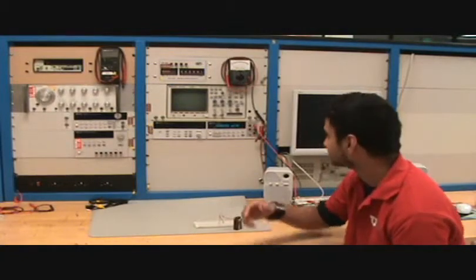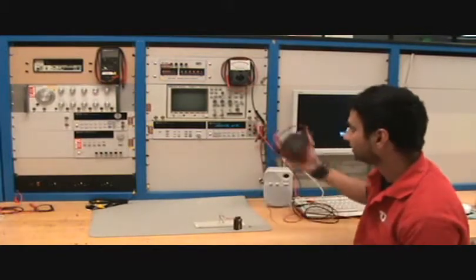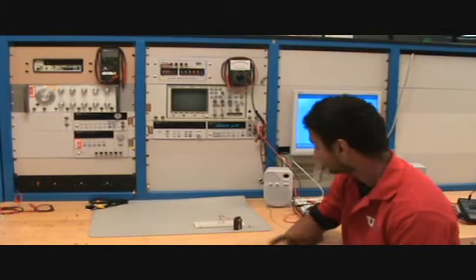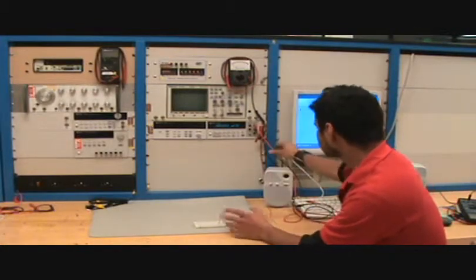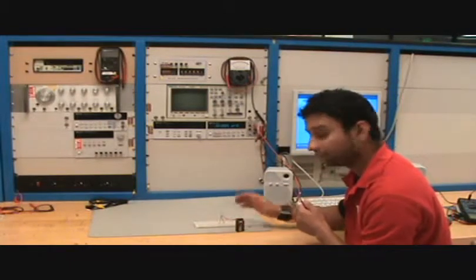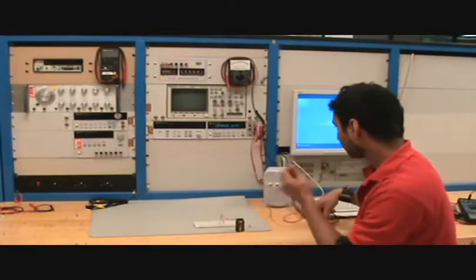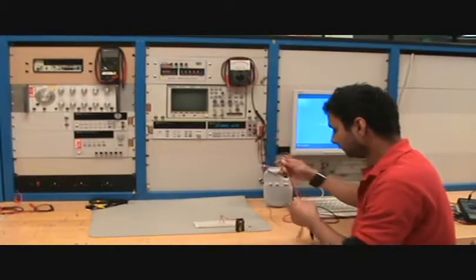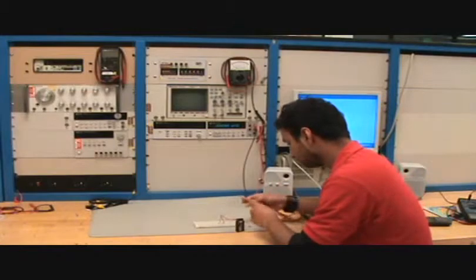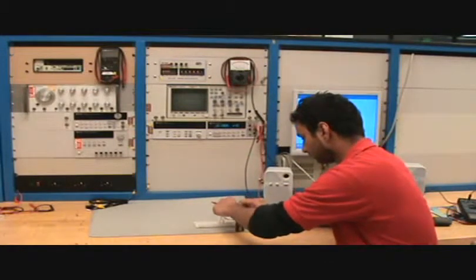Using this multimeter, it's just convenient to use that one, we will measure the current and the voltage. First, we will check if we are getting the 9 volts and if we are losing some voltage due to this resistance. So what we will do is just connect the 2 wires, one with this and the other one with this.